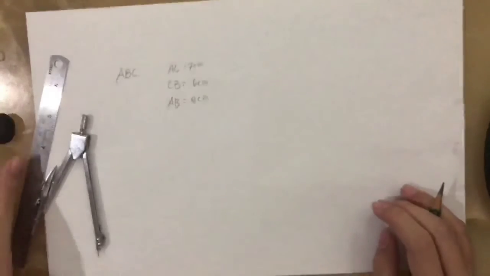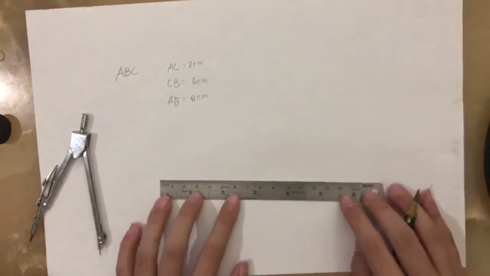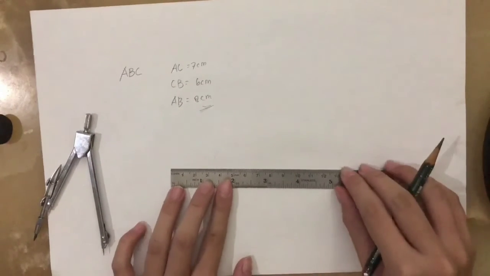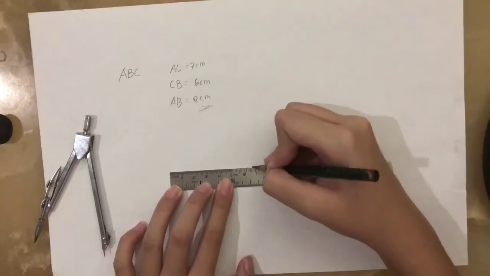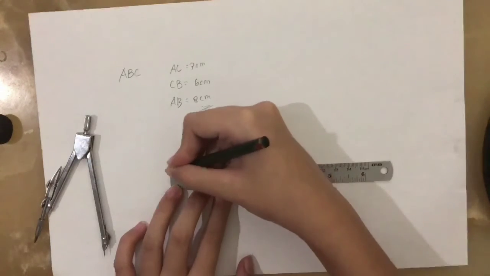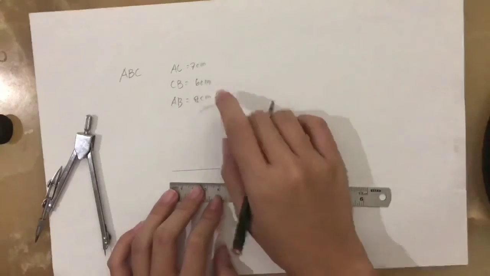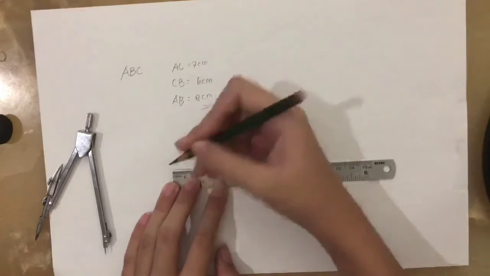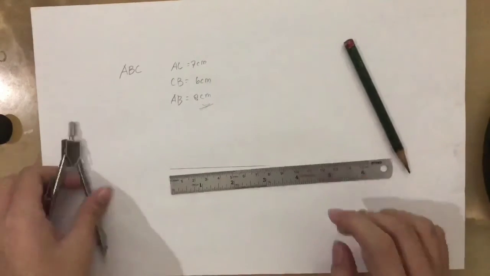So the first step is you need to draw a line with the longest length. So it's 8 centimeters. Then the next one is 7 centimeters. So we're going to draw an arc from here at 7 centimeters using a compass.